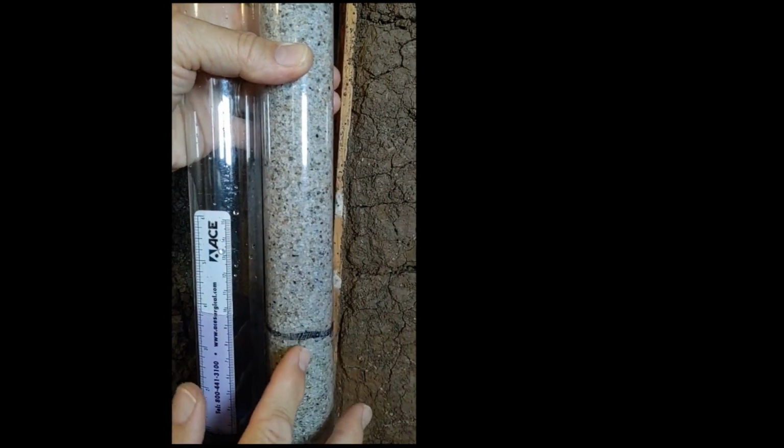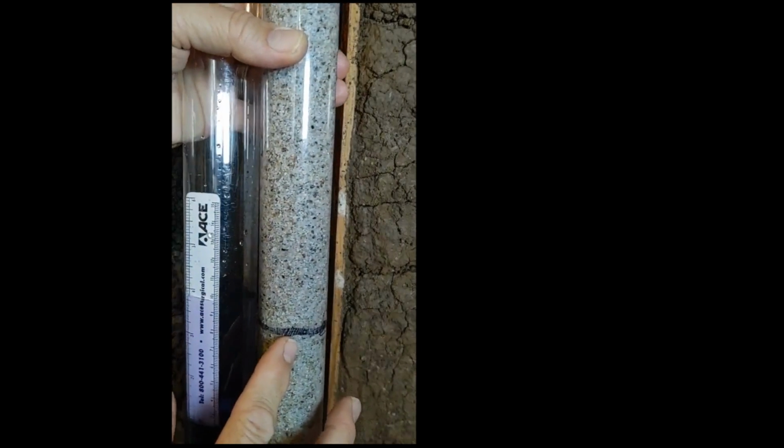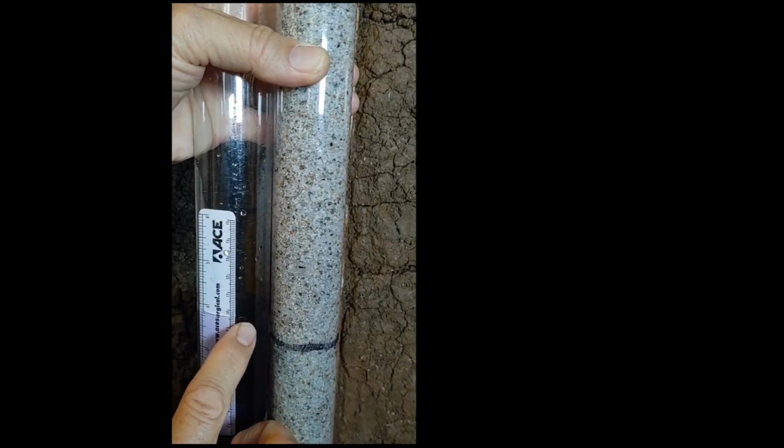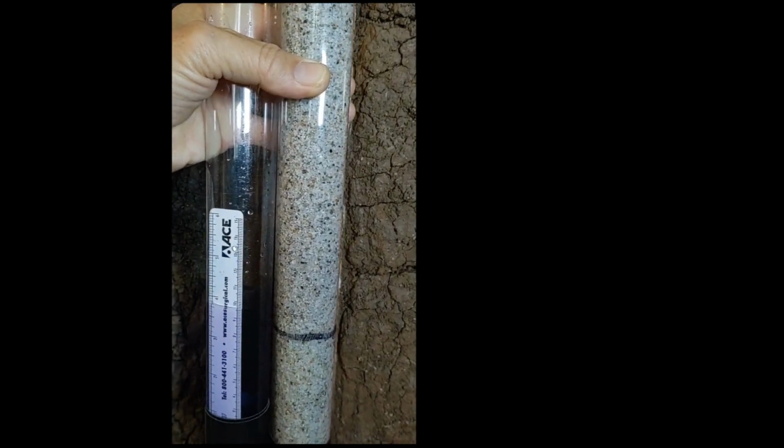And we can see that when we lowered the water table 40 centimeters, we collected 9.6 centimeters of water out of the column, for a drainable porosity of 24%. We drained 9.6 centimeters of water out of the soil. We lowered the water table 40 centimeters.